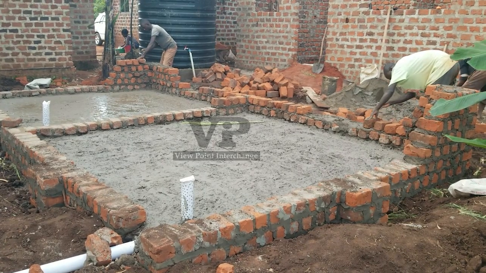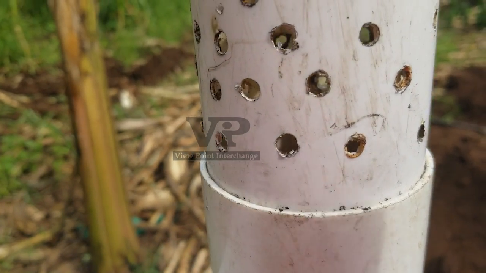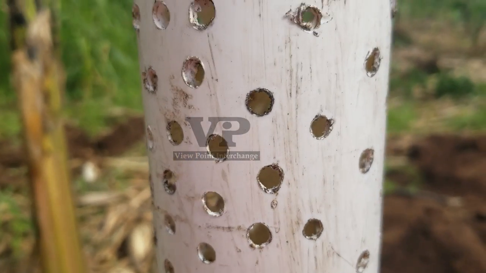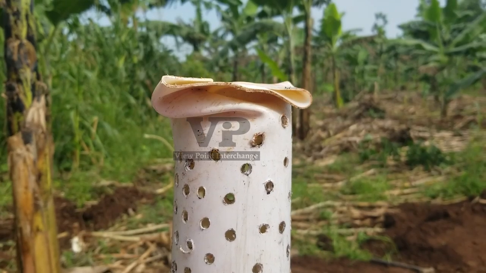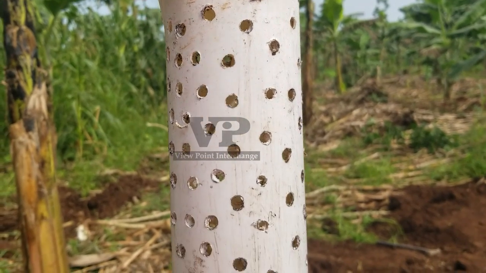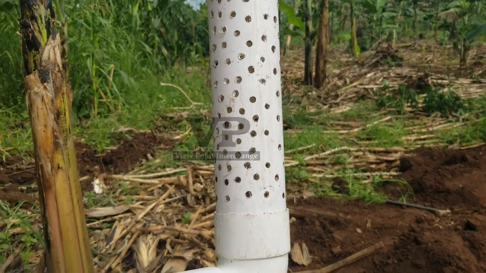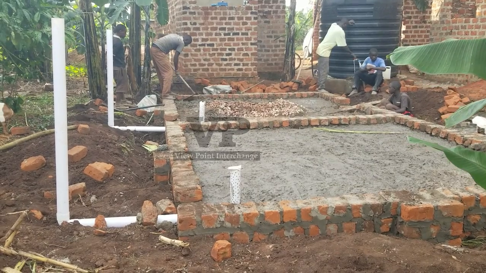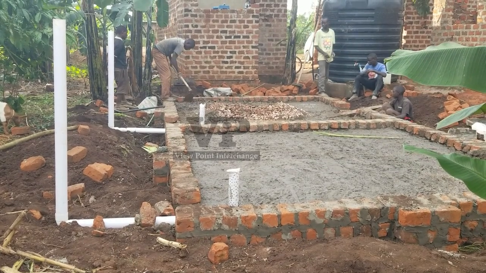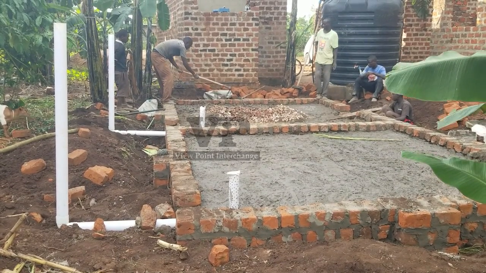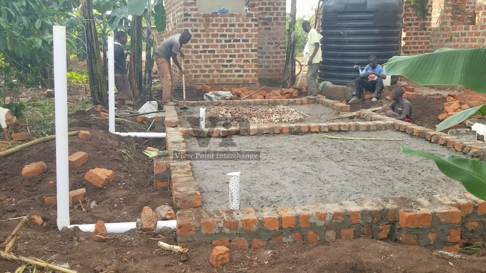Sometimes this water is so heavy that the ground beneath can sink in and create water escape channels. So you need to lay concrete and make it firm, such that it can support this water. When you're laying the concrete, that is when you fix your outlets, like you can see in this example here.